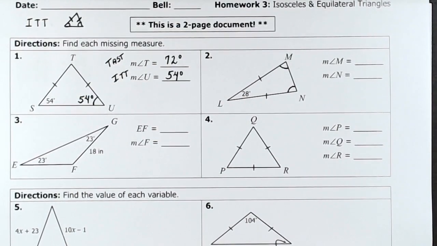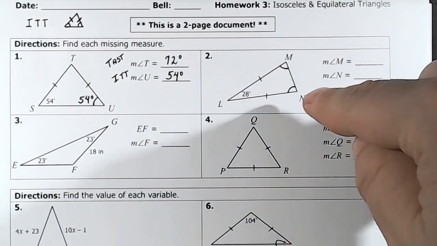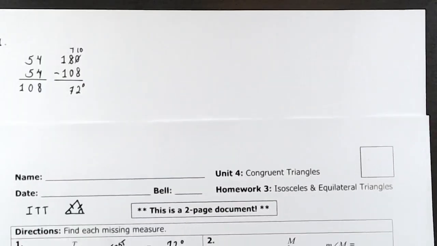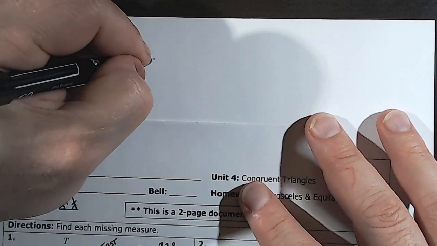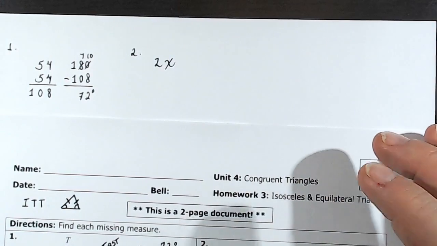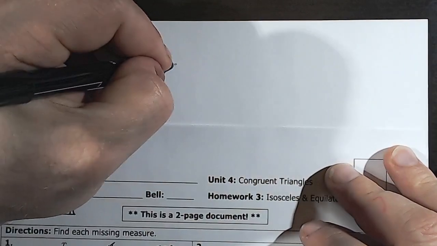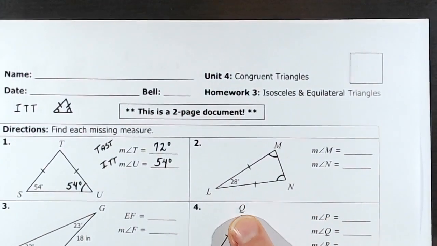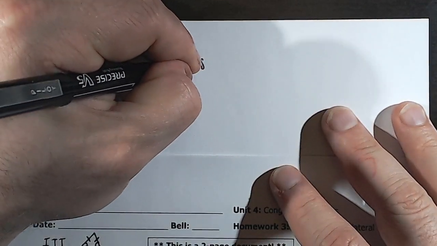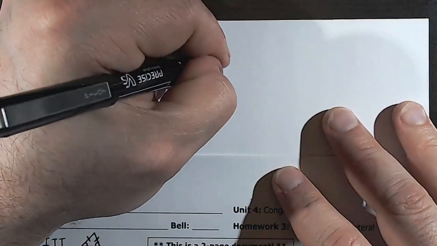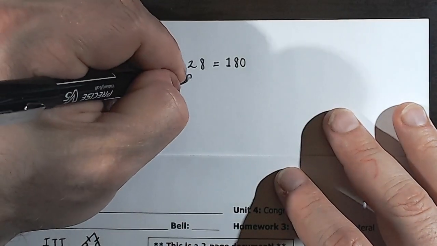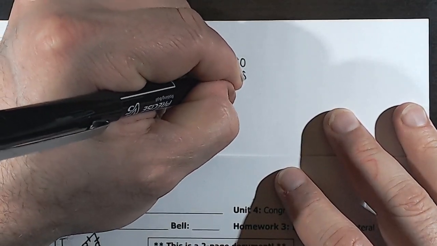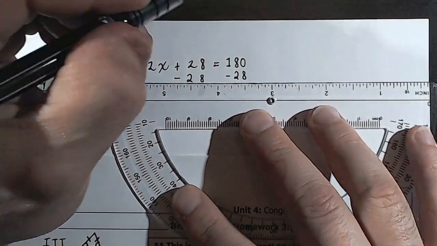And I'm going to say that the measure of both of those angles we're going to call X. So the measure of angle M is X and the measure of angle N is X. What that means is that I can construct a little algebraic sentence that says 2 times the measure of angles M and N, which is going to be called X, plus the measure of angle L, which is 28 degrees, by the triangle angle sum theorem, have to add up to 180 degrees. So we just solve this little algebra problem by subtracting 28 from both sides and then dividing by 2.